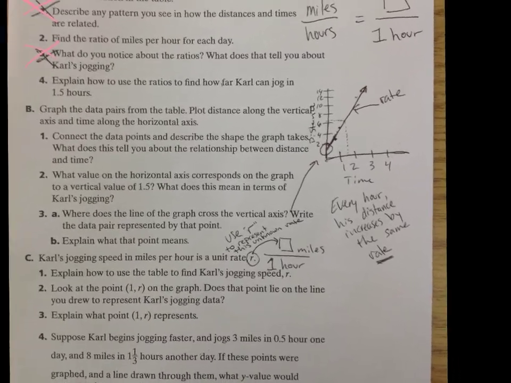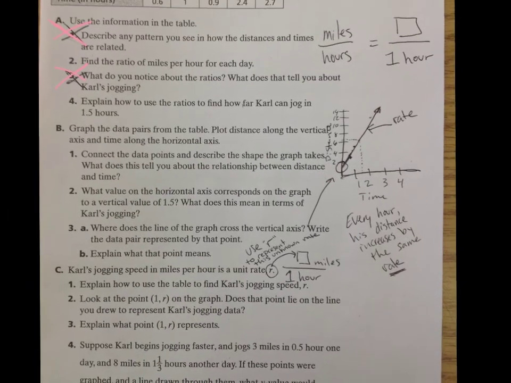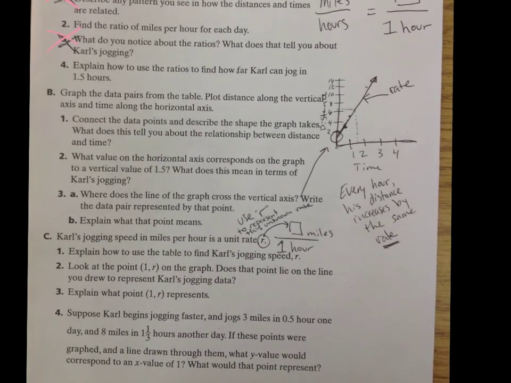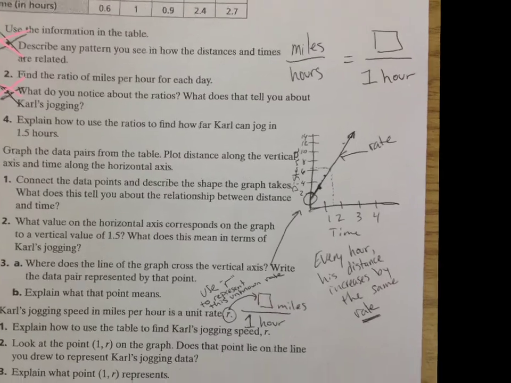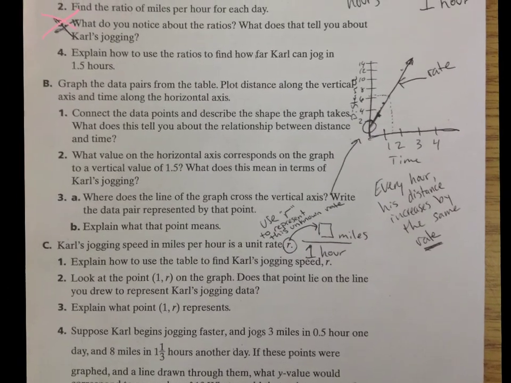Last thing I want to point out is down here on C. On C, we see that we're starting to get our first variable. You're going to find jogging speed in miles per hour as his unit rate. So that's going back up to this first question, that unit rate. Now we're calling this boxed number R. That's your responsibility to find out what that R stands for. Anytime you see the letter R, you're going to substitute the number that you just found.